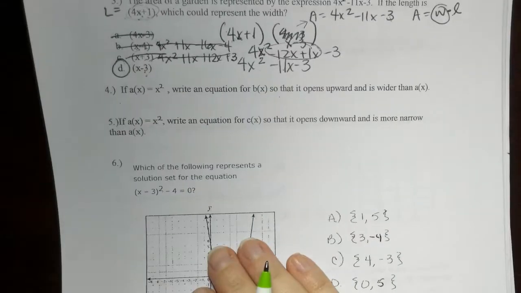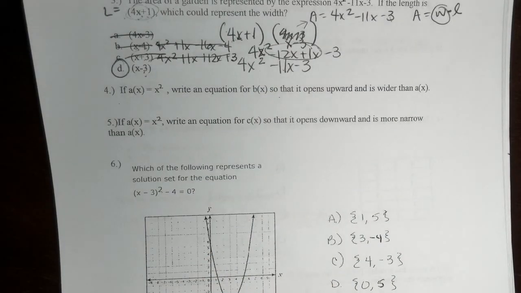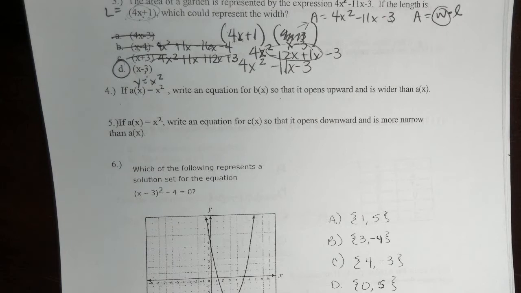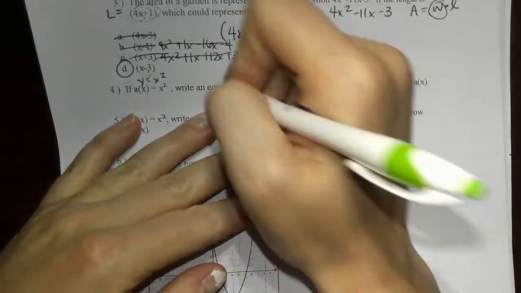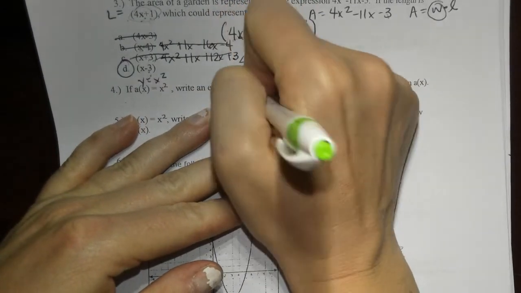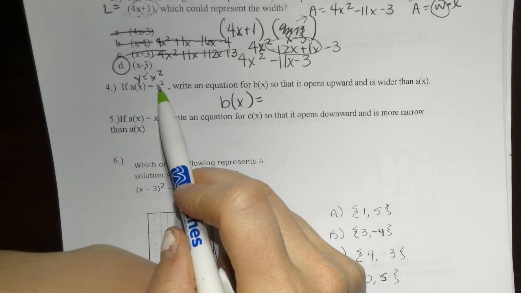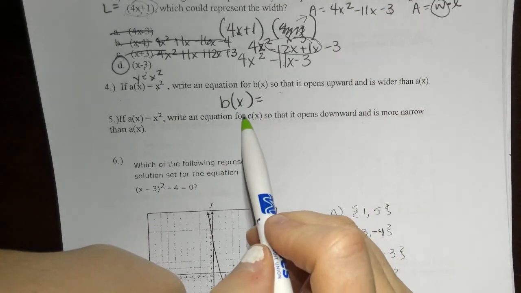Okay, number 4. If a of x, which is the same as y, equals x squared, which is our parent function, write an equation for b of x that opens upward and is wider than a of x. Okay, so b of x, if this is our parent function, we want something that's wider and opens upward.